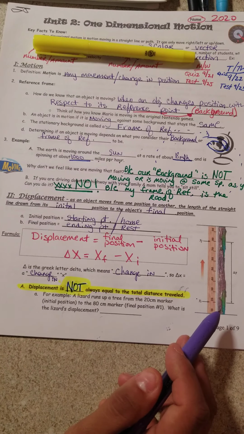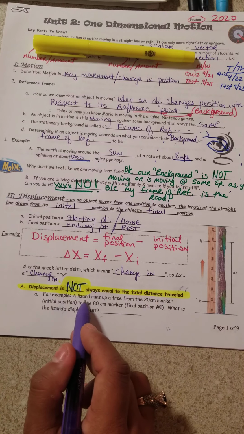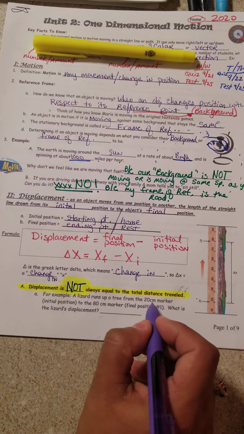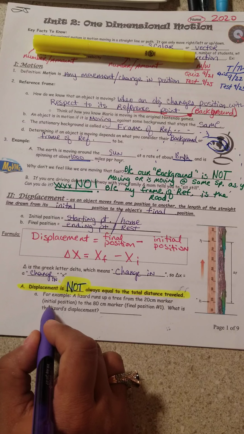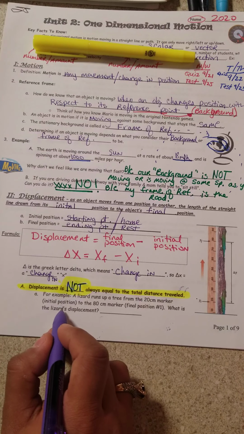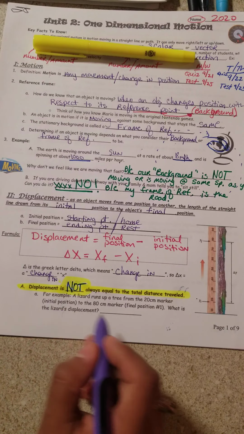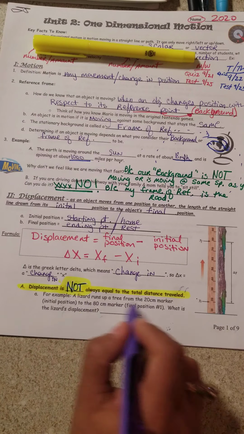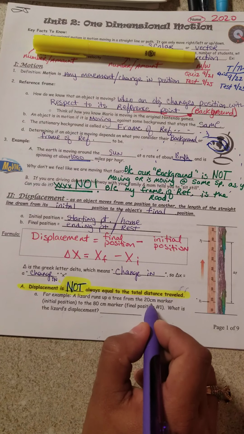The example is going to be this lizard over here. For an example, a lizard runs up a tree from the 20 centimeter marker (initial position). Now I'm starting off with parentheses telling you that that's the initial position. Later on, I'm not going to tell you that. If this is what they tell us my lizard is at, then this is going to be my starting, or what's the other word, home position.